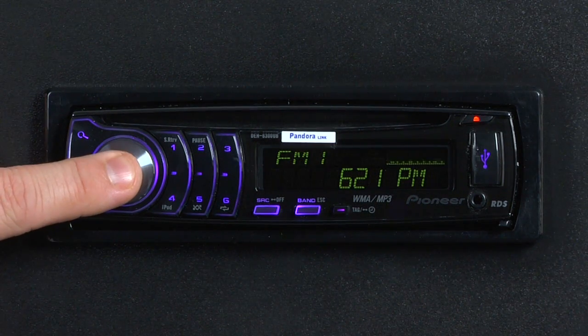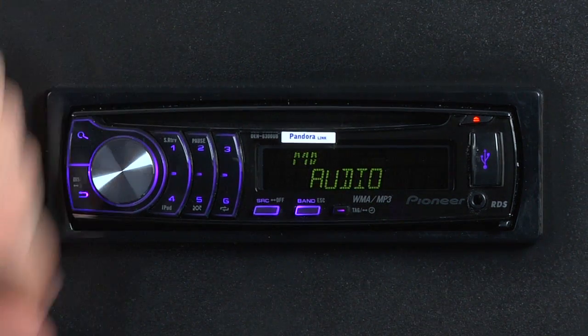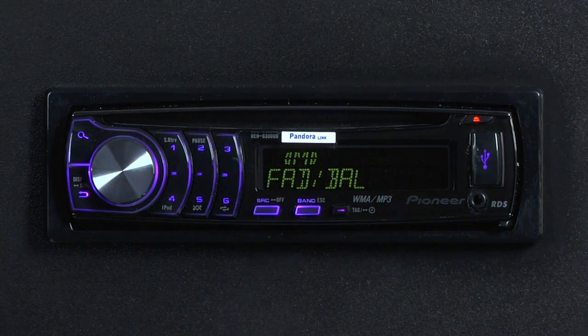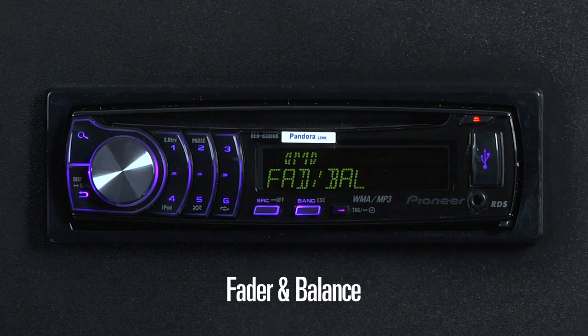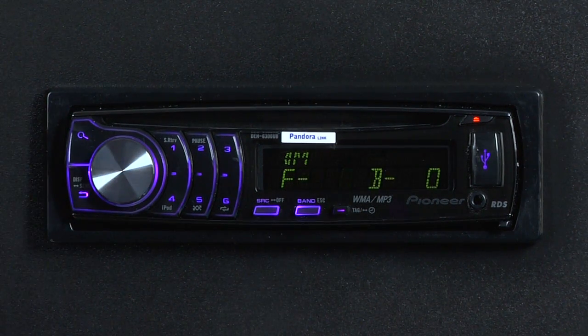Press the rotary commander and turn it to get to the audio settings. Now press the rotary commander in again to enter the audio settings. Here we have the fade and balance control. Press the rotary commander in again to enter the fade and balance control.